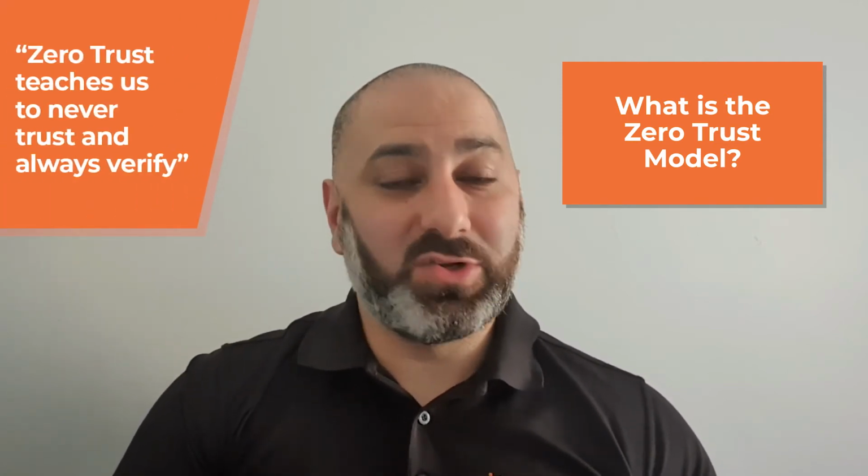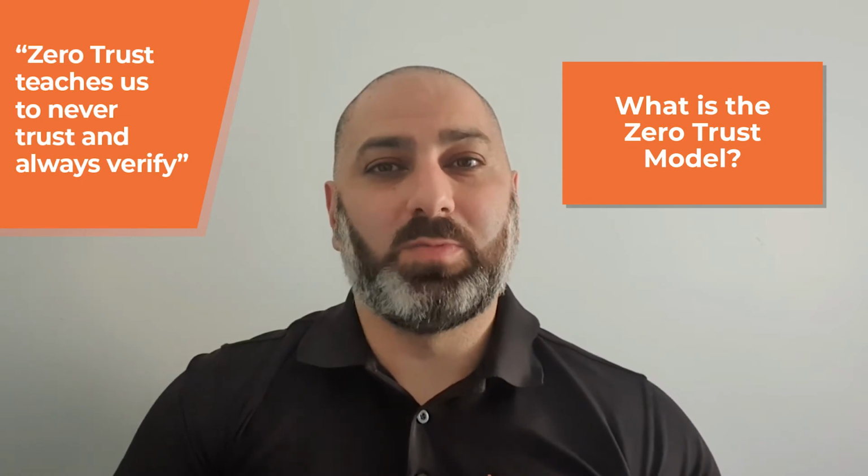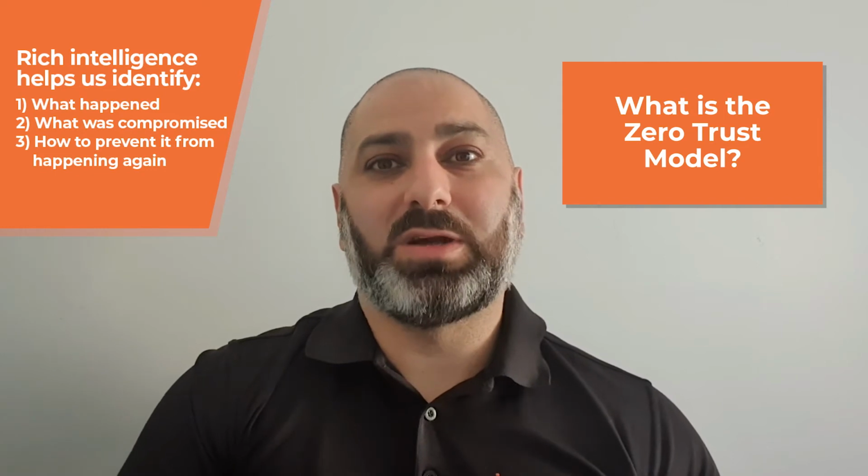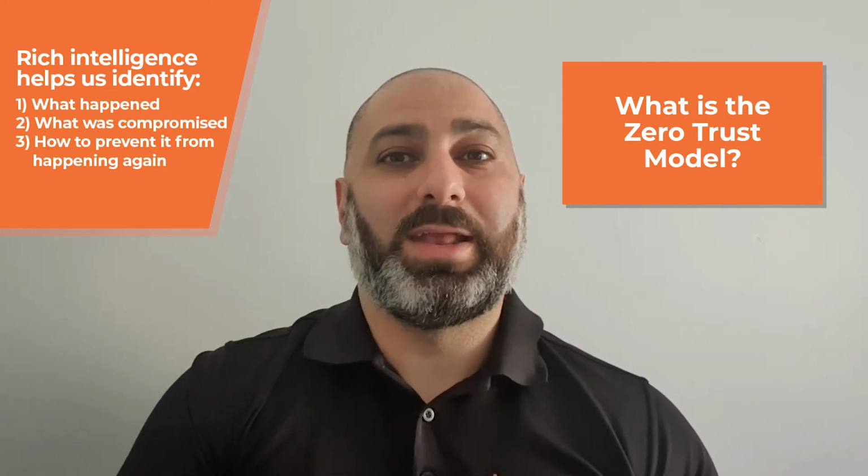Instead of believing everything behind the corporate firewall is safe, the zero trust model assumes breach and verifies each request as though it originates from an uncontrolled network. Regardless of where the request originates or what resource it accesses, Zero Trust teaches us to never trust and always verify. In a Zero Trust model, every access request is strongly authenticated, authorized within policy constraints, and inspected for anomalies before granting access. Everything from the user's identity to the application's hosting environment is used to prevent breach. Network segmentation and least privilege access is used to minimize lateral movement. And finally, rich intelligence and analytics helps us identify what happened, what was compromised, and how to prevent it from happening again.